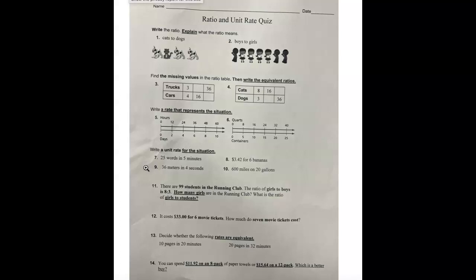Write a rate that represents the situation. So number 5, you're looking at hours and days. Choose any rate, only one, from the double line graph. Number 6, quarts to containers. Choose any rate from the double line graph that represents the situation.